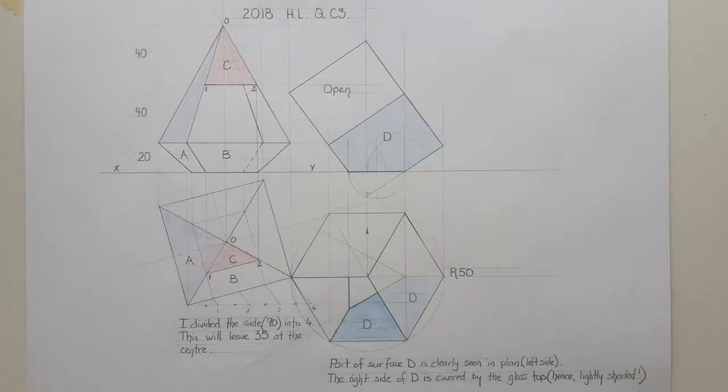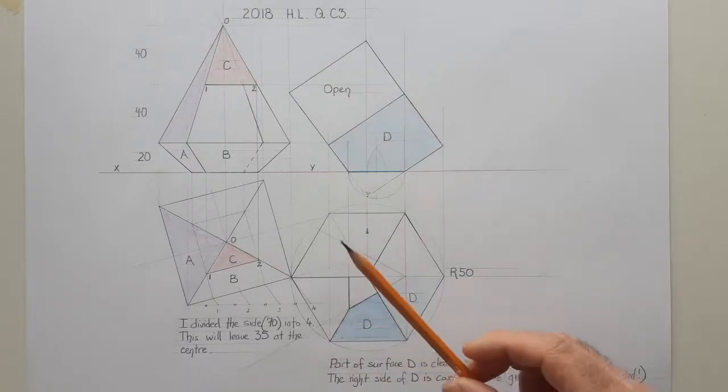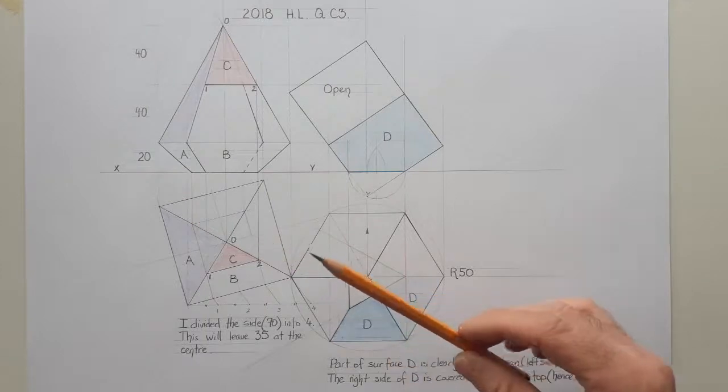Okay, so just looking here at the 2018 higher level question C3 on surface geometry. Obviously I've gone and set this one up, but I'm going to talk through what would have caused the problem initially setting it up. So you're told the object is a terrarium, which is a glass container.